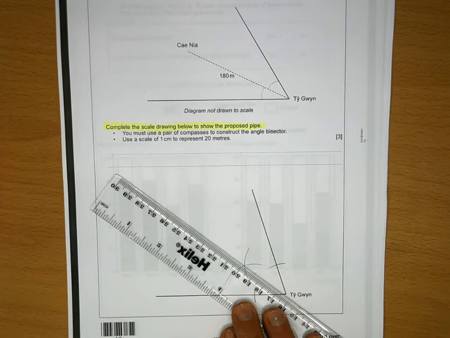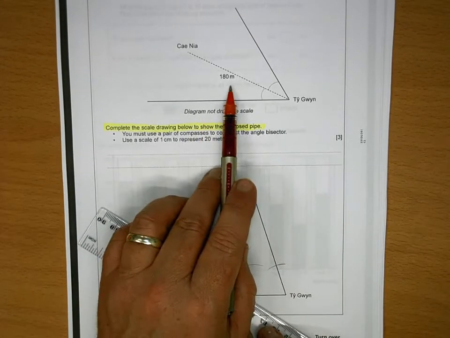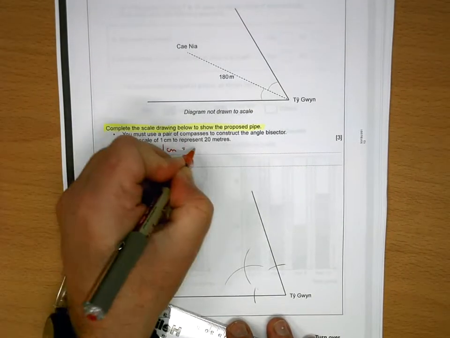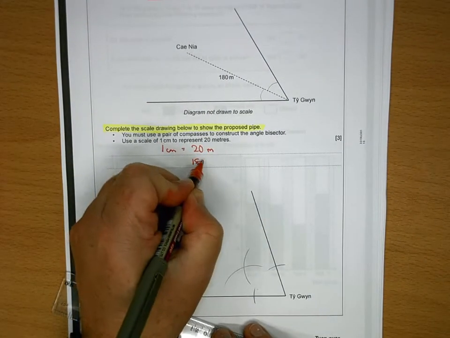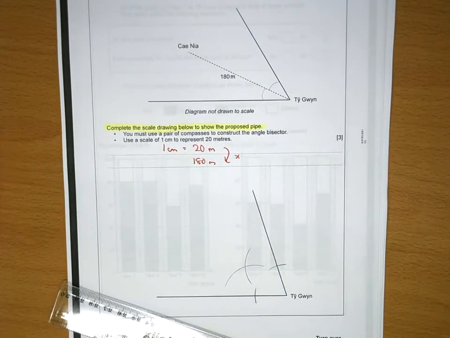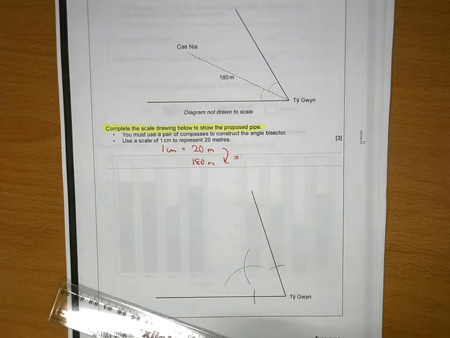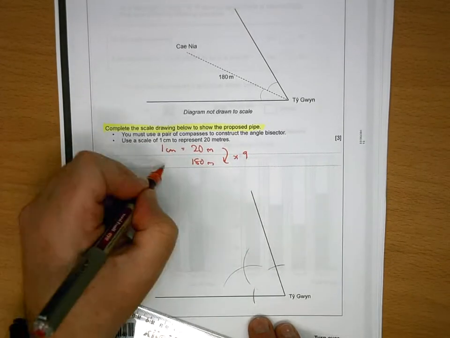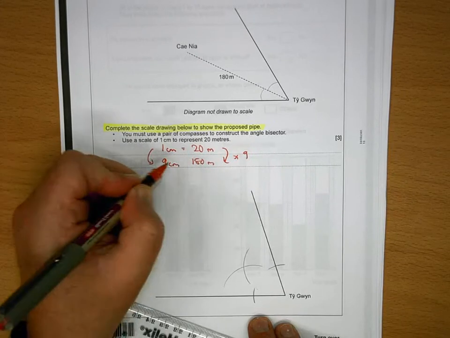All we need to figure out is how long to make it. It's 180 meters, and 1 centimeter is 20 meters. So how many times bigger is that? 9 times bigger. 9 2s are 18. So I've got to draw one that's 9 times bigger than that, which is 9 centimeters.